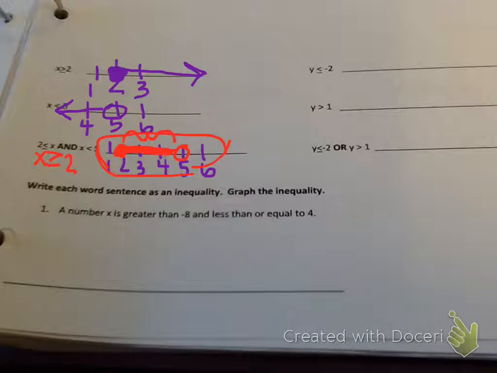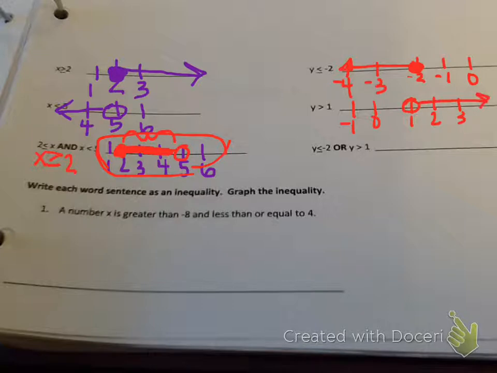On the other hand, if we have an or, y is less than or equal to, that's a closed dot to the left. Y is greater than 1.